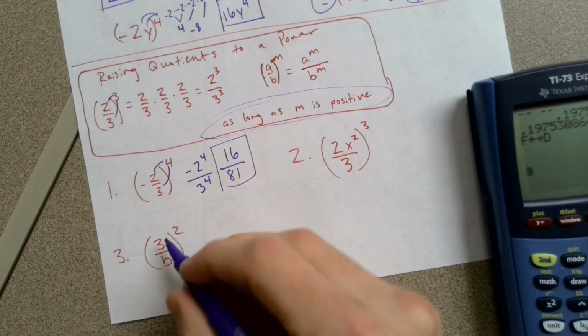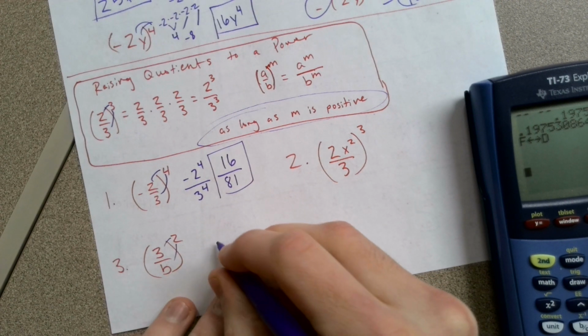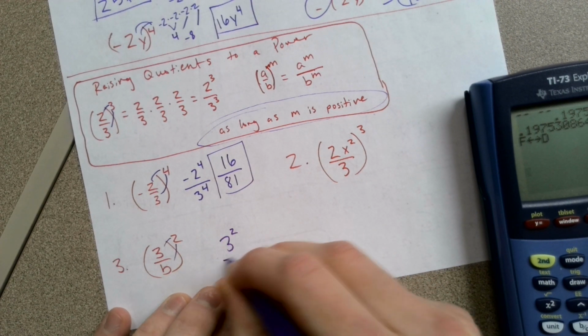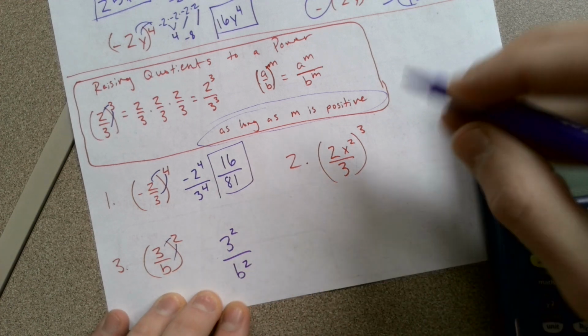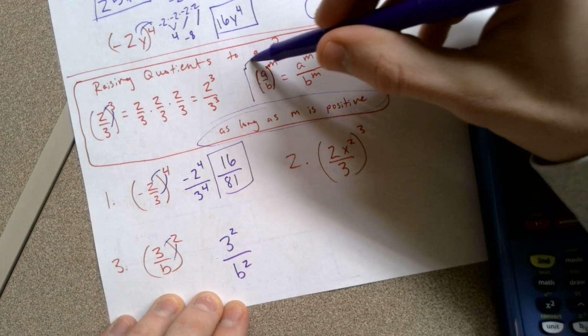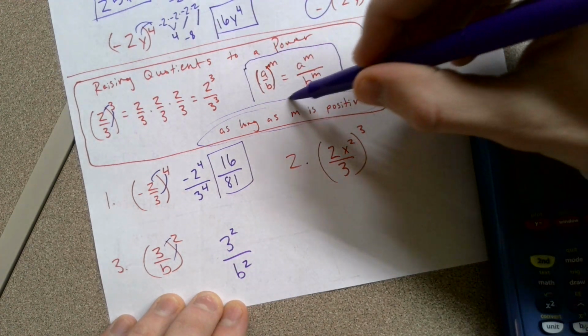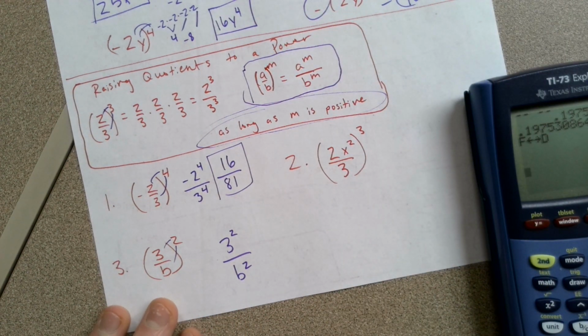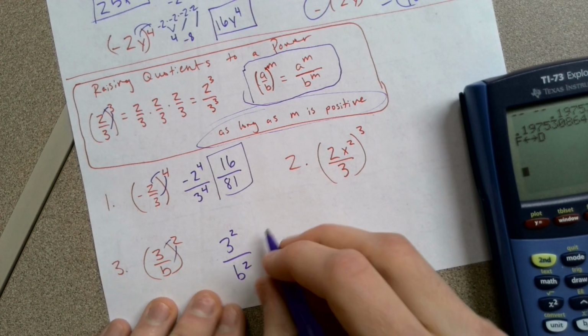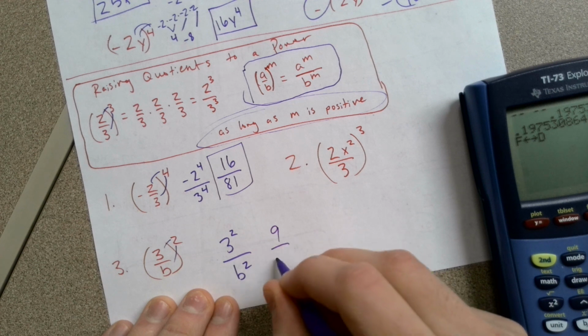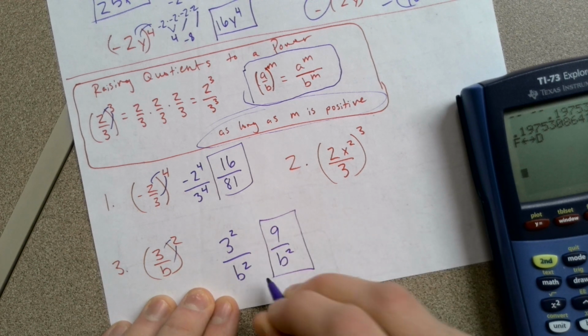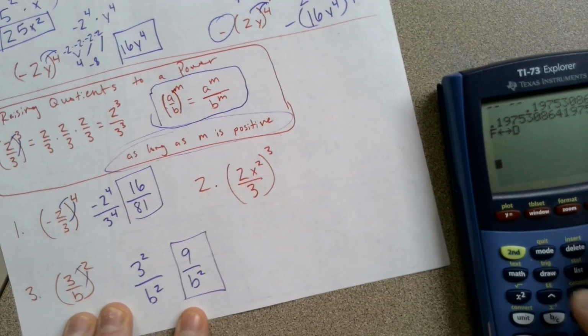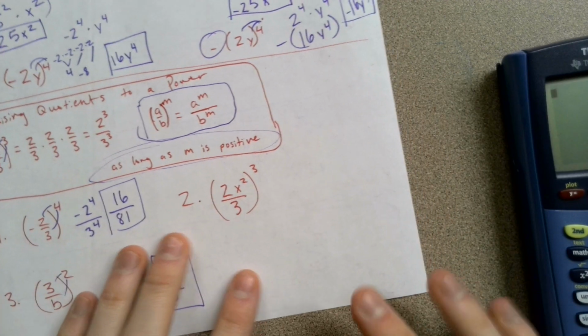Take this to the second power, pop it onto the back of each. We're going to get 3 to the second power on top, b to the second power on bottom, following this rule right here. And I'm going to simplify this. It's going to be 9 on top over b squared. Done deal. Last one, don't let it fool you here.